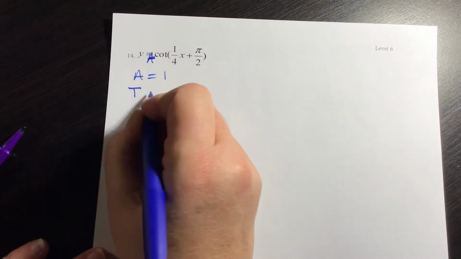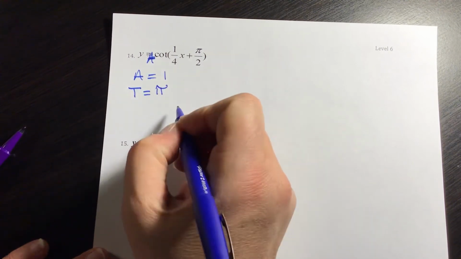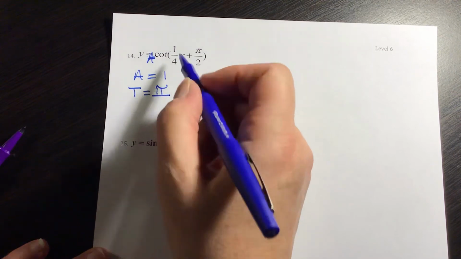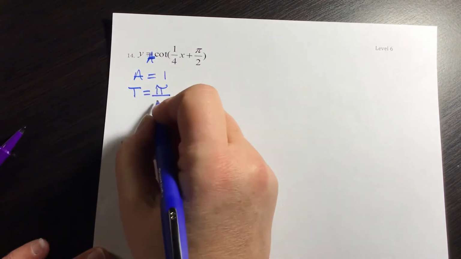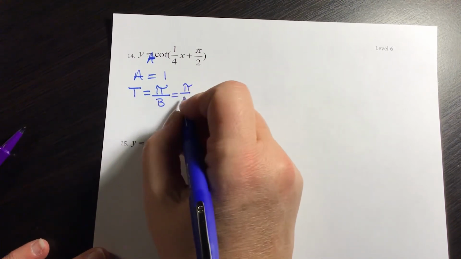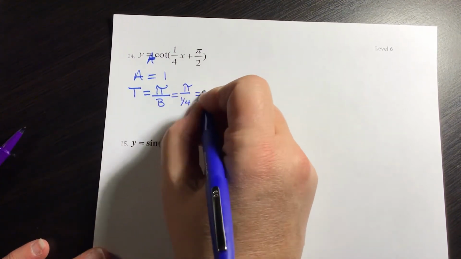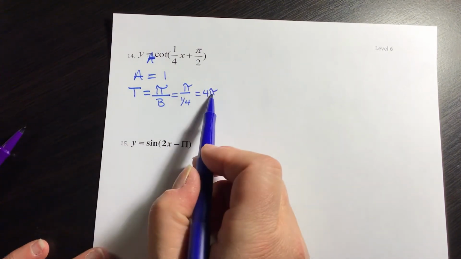My period for tangent and cotangent is pi divided by the B value. So pi over B, which is pi divided by 1/4, which is 4 pi. Okay, so I have a long period here.